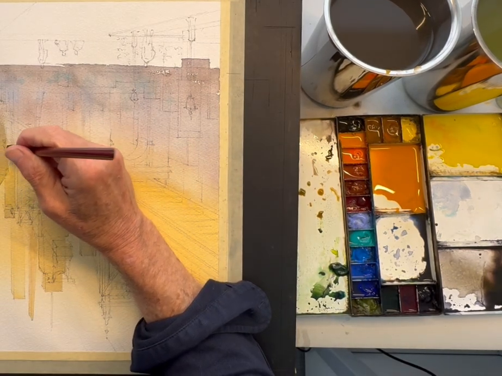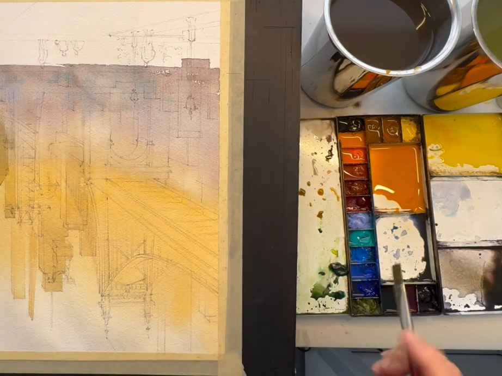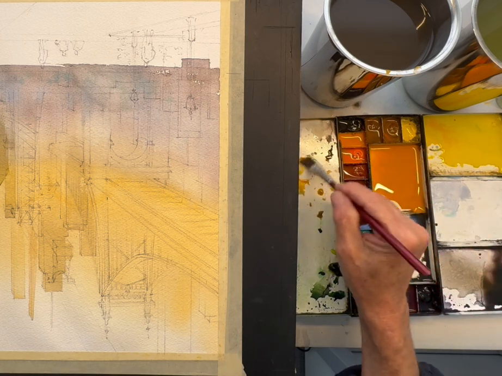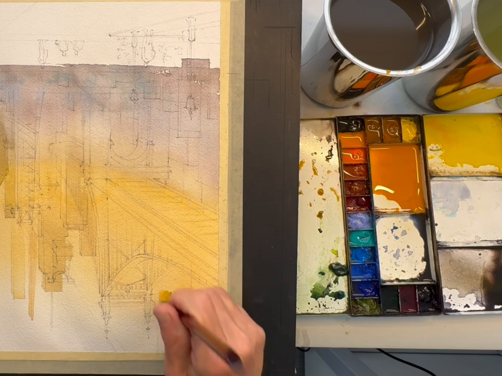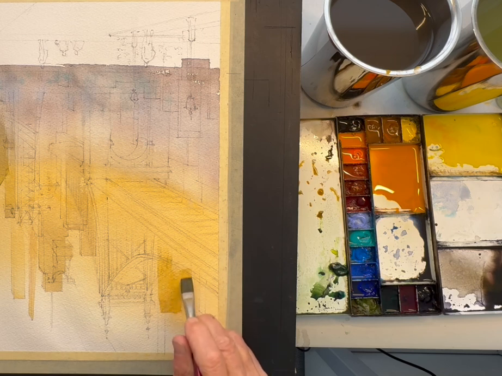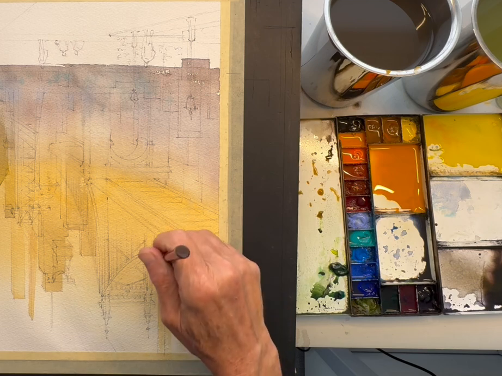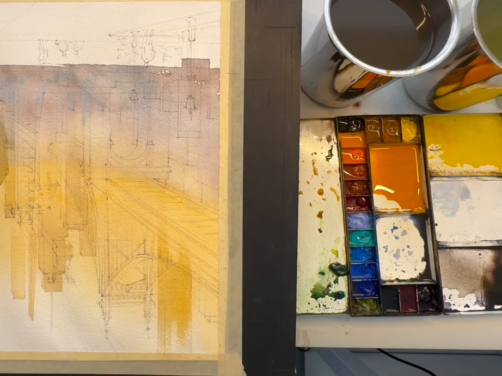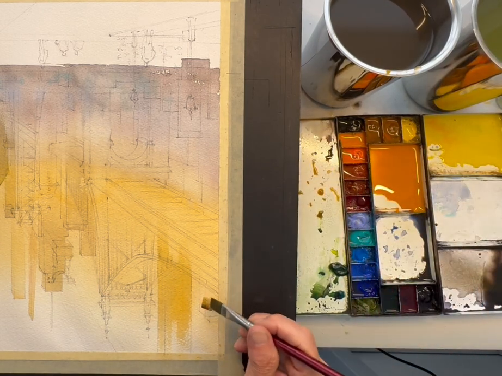Never be afraid to turn your paper around or over or upside down, whatever makes it easier to reach or to do whatever it is you're trying to do. This is a fairly large tower in the background, and you could make an argument that it should be darker, but I do not want it to compete with the bridge tower, so I'm keeping it a little lighter than I might normally think I should.